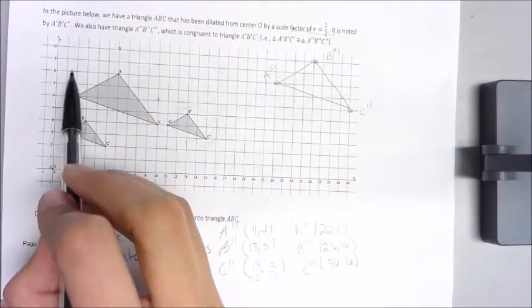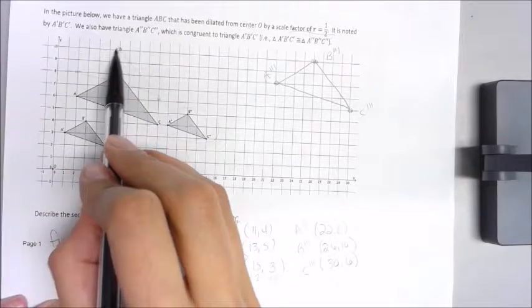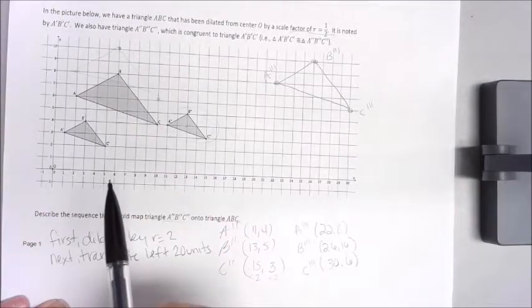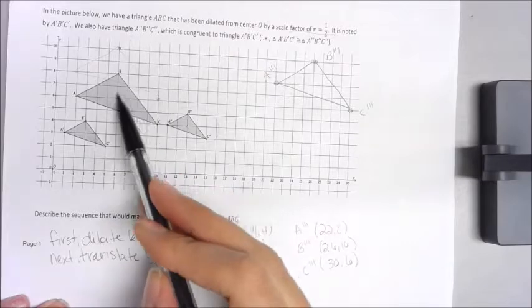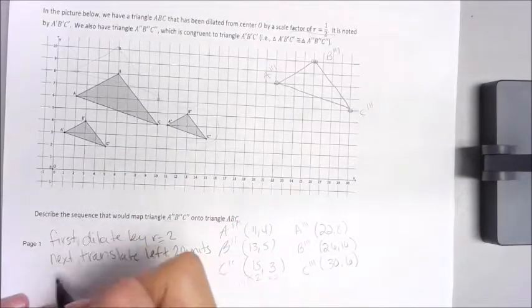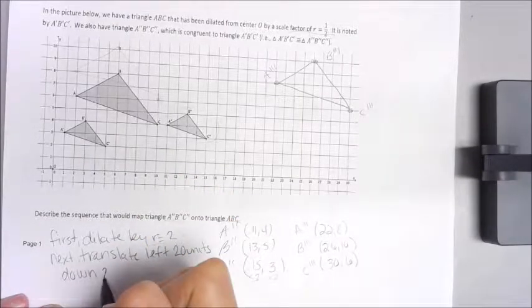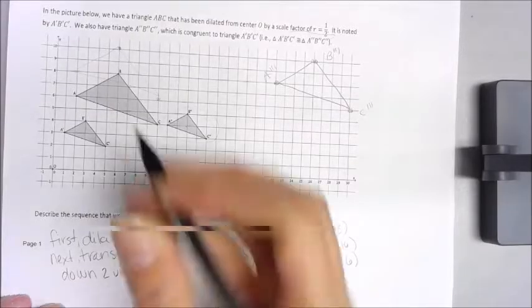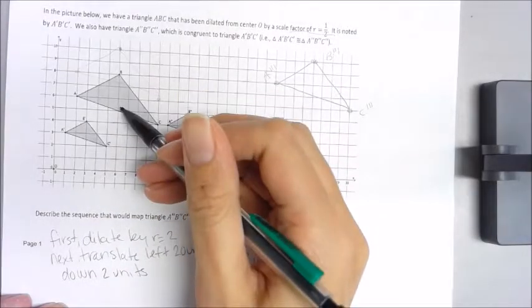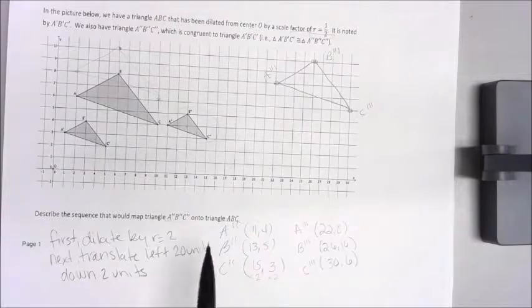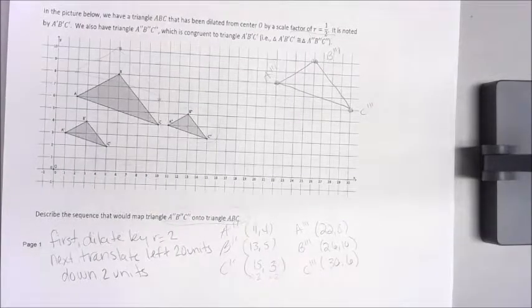So here's the triangle after I just translate 20 units left. Now to map it exactly onto my original, I need to go down 2 units. Once I move this triangle down 2 units, it will be mapped exactly on my original triangle, which is exactly what we were trying to do.